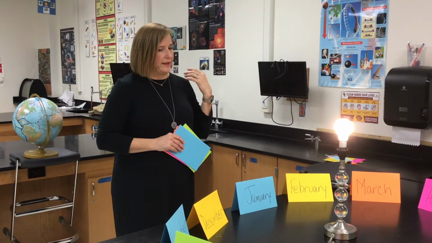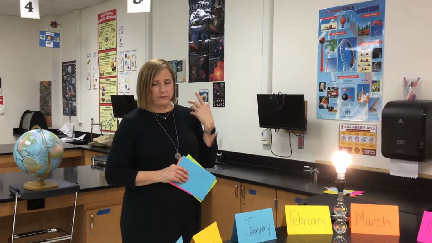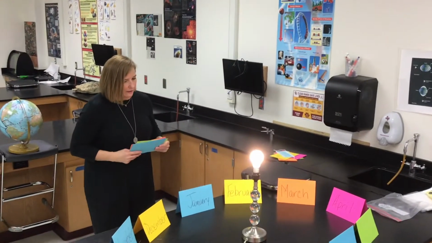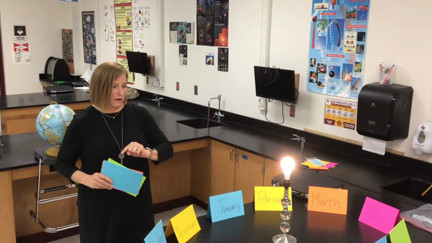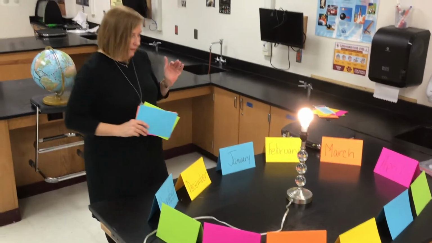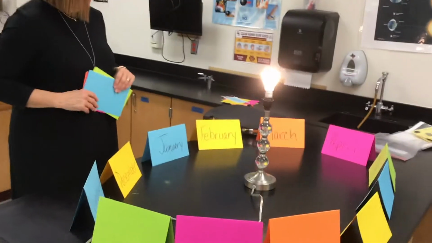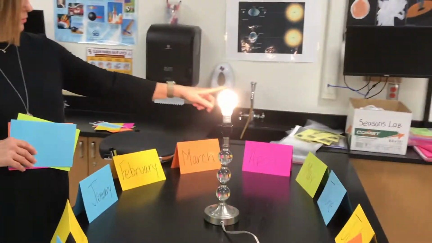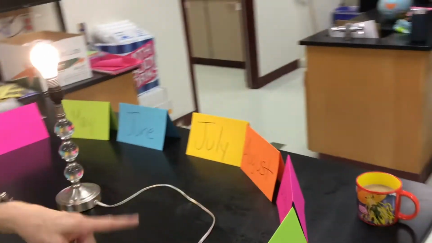So we are modeling Earth's revolution around the sun and seasons and the effect of sunlight on the earth. The lamp in the middle is the sun, and in class we gave each student a card and asked them to organize the cards in the order that the months progress throughout the year. So we start with January, February, March, April, May, June, July, August, September, October, November, December. So we've got our entire year around the sun.